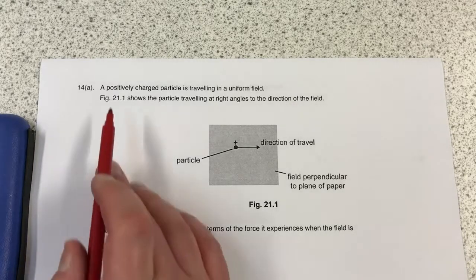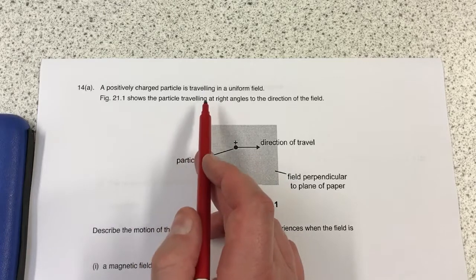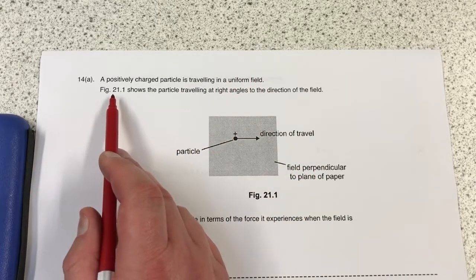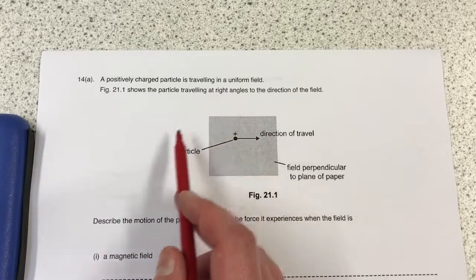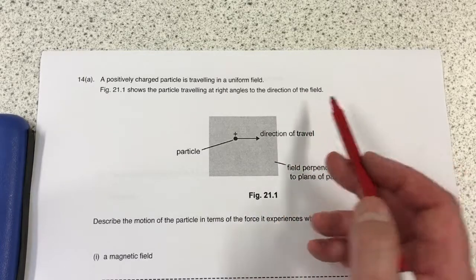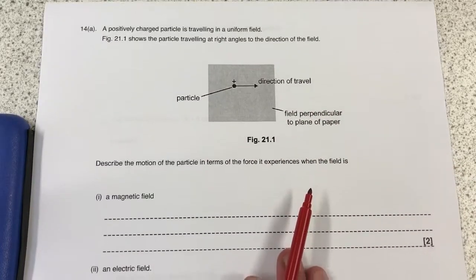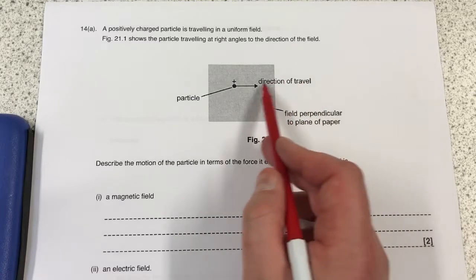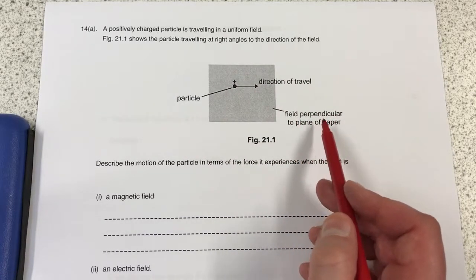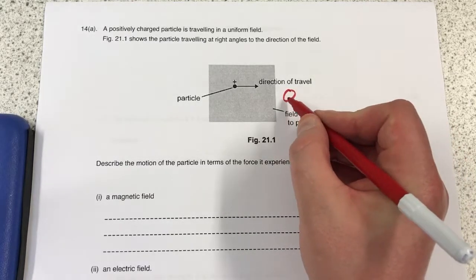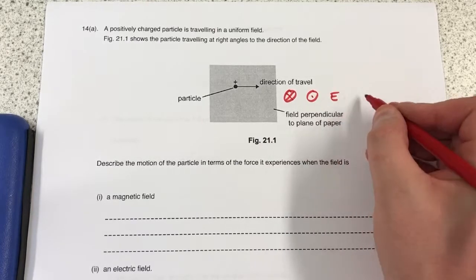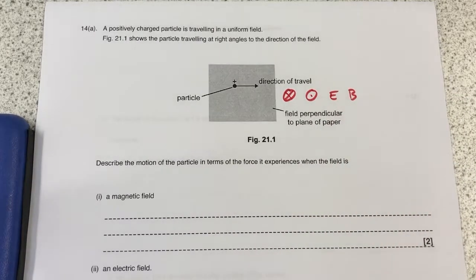Okay, so we've got a positively charged particle travelling in a uniform field. It doesn't specify. Figure 21.1 shows the particle travelling at right angles to the direction of the field. Still not quite sure what the direction of the field is, so it's being very vague. Down in the picture we've got the direction of travel indicated by the arrow, that's fine, and the field is perpendicular to the plane of the paper, so that means the field could be either going into the paper or coming out of the paper. It could be an electric field or it could be a magnetic field.